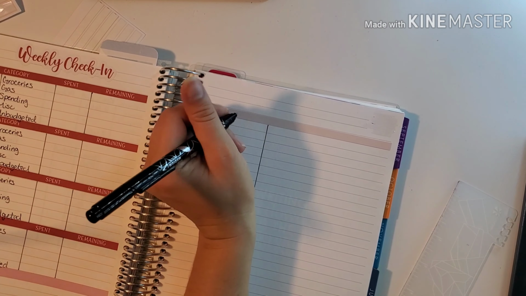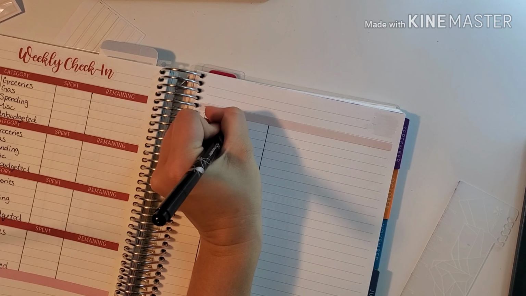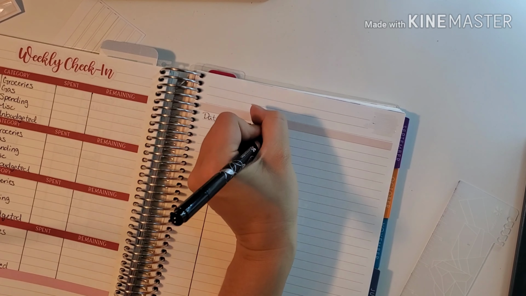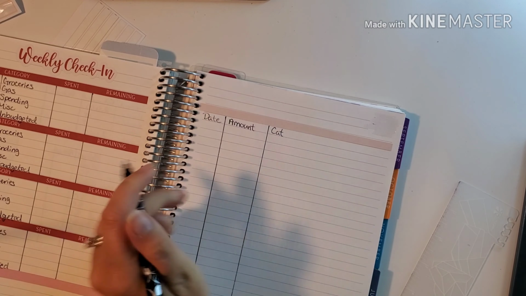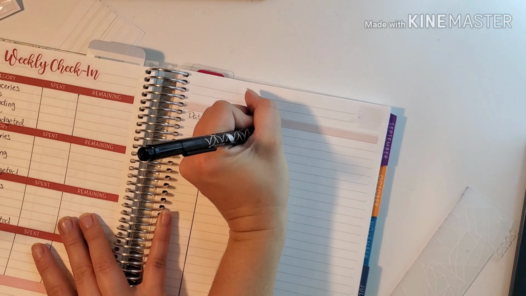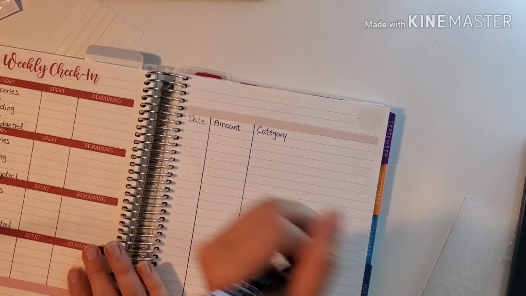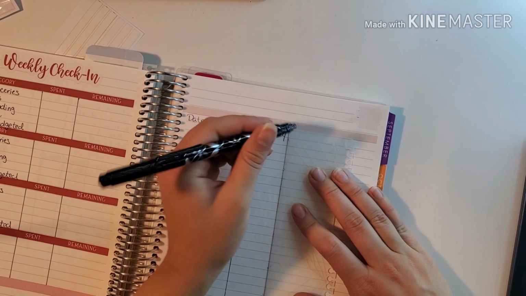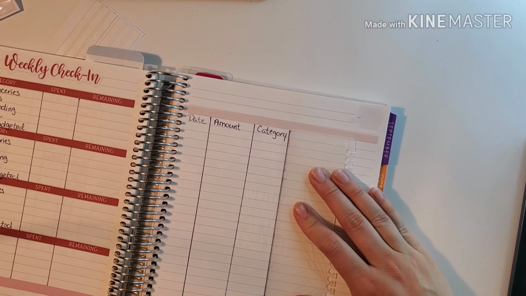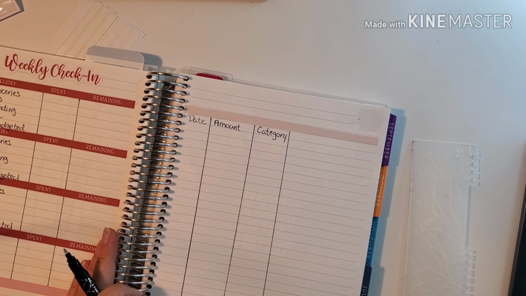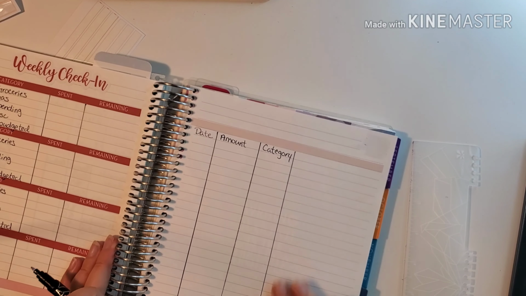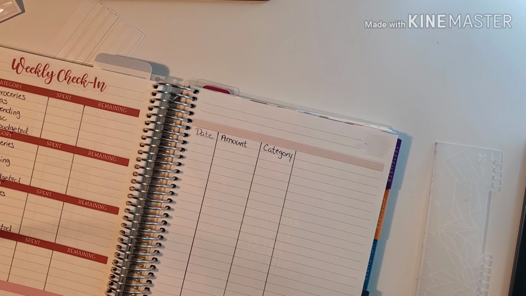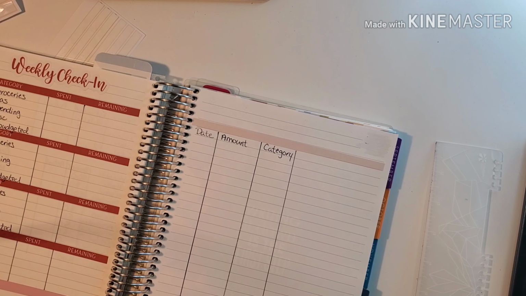This is the amount. Alright, so we have category, which doesn't need much space. And then we have description. So this is going to be our transaction side of the sheet. And I don't want to write anything just in case I do order a sticker to go up on the top.